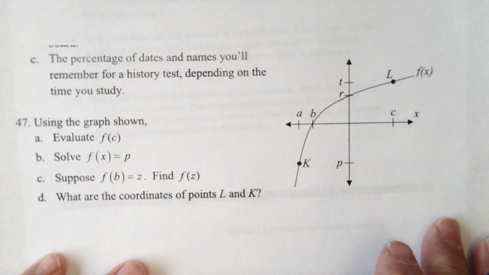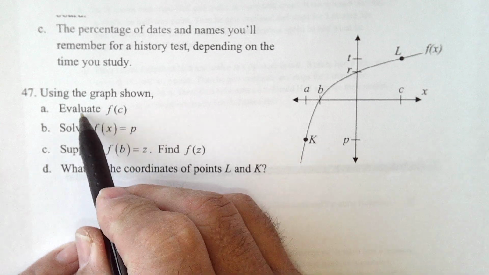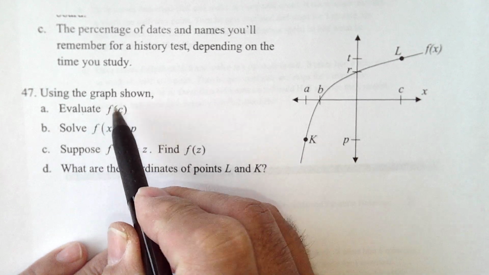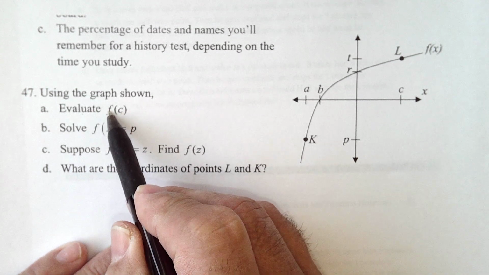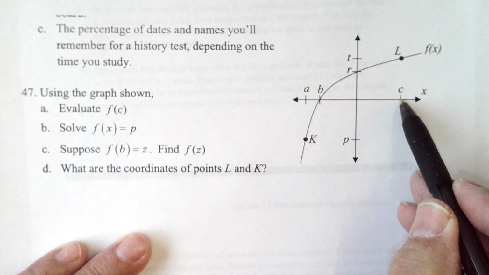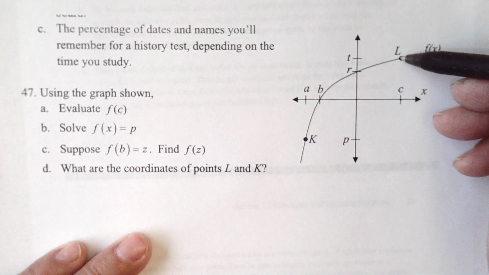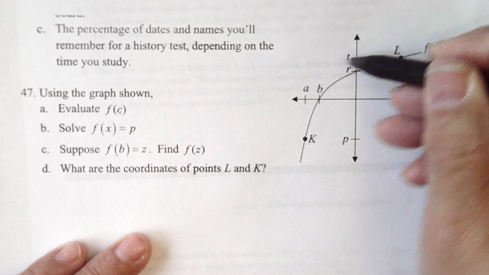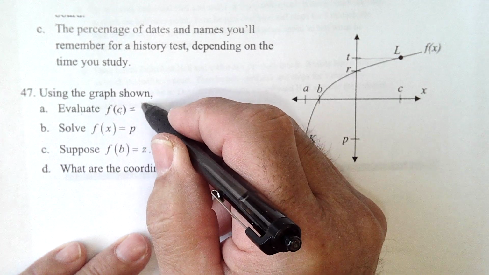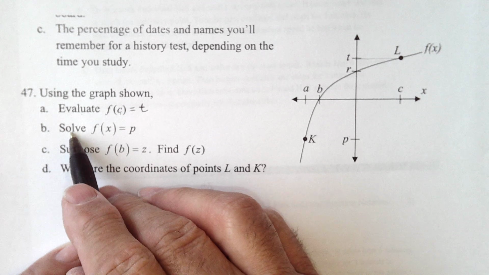All right, 47 was one that had questions on. It says, evaluate f of C. Evaluate the y value at C. So if I go to C in the x and go up to the graph, I get the point named L, but the y value is T. Solve.